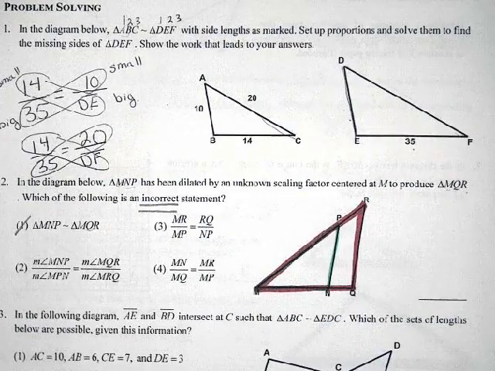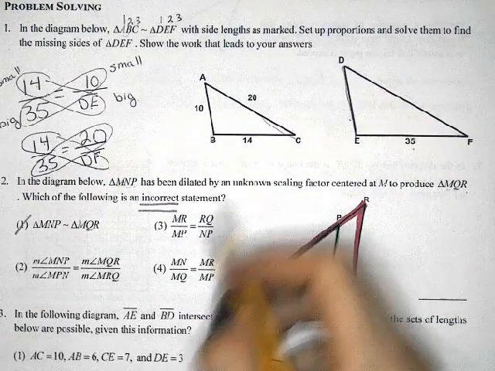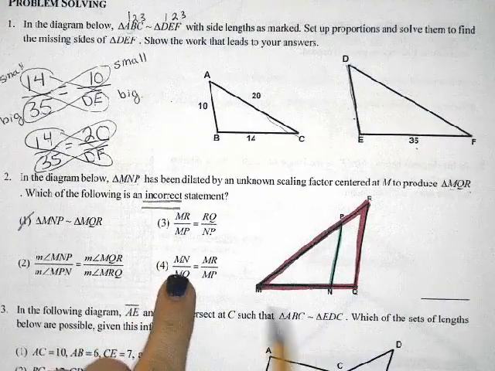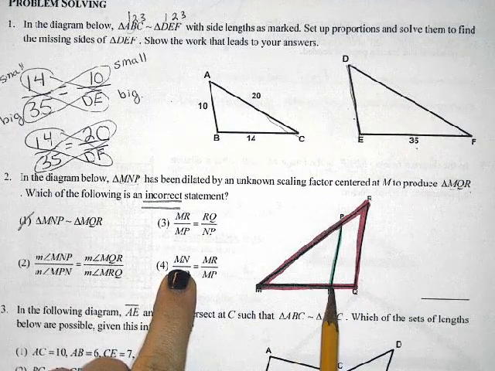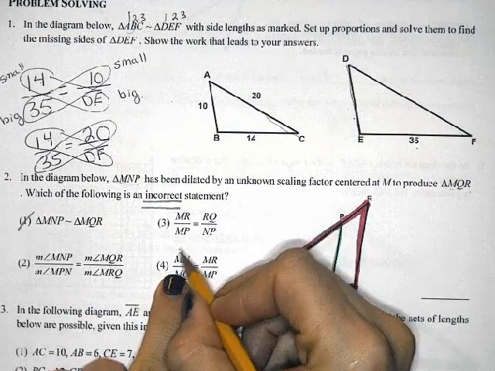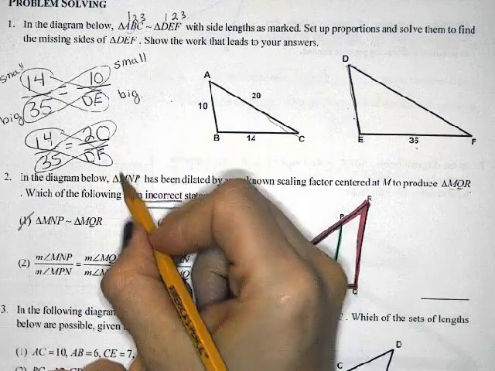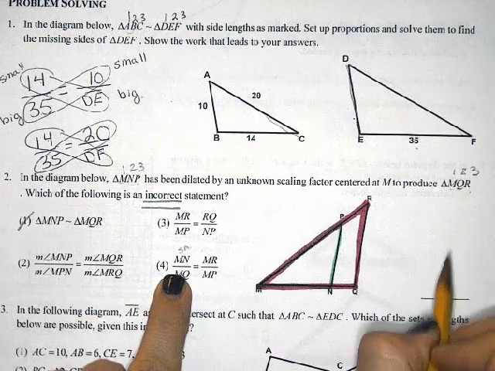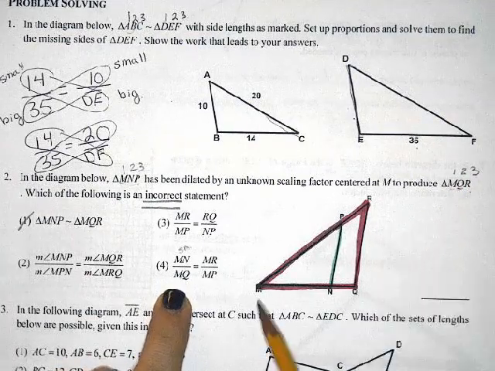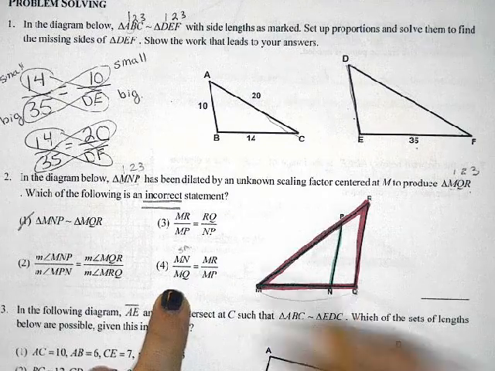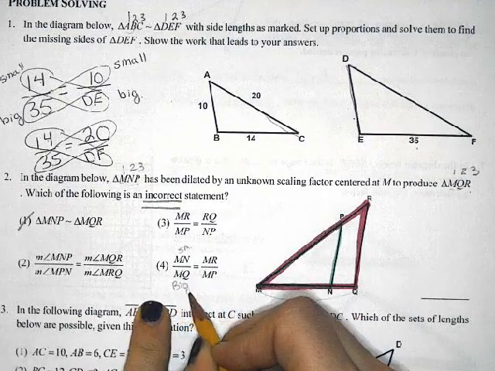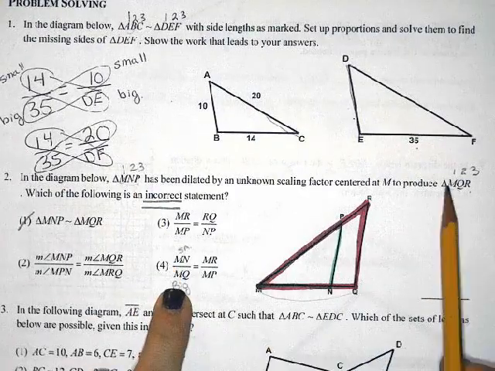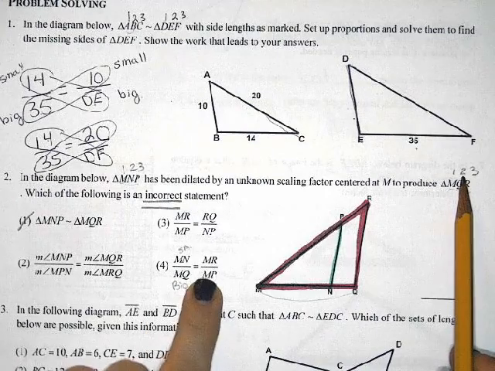Now I want you to work through the rest of these and make sure that they're matching. For example, let me do 4. M to N, that is the small, and M to N is first, second, and third position. MQ is the big, and we have to see, does that match? Well, let's check. M to N is 1, 2. M to Q is 1, 2. Let's check MR.